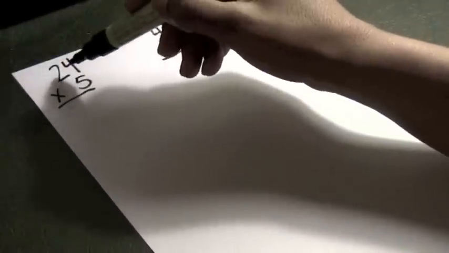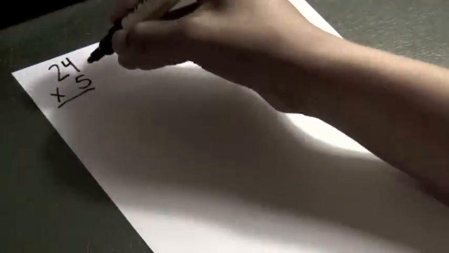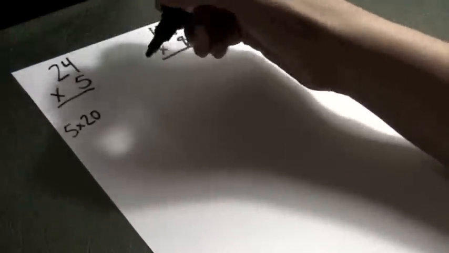So we know that 24, we're going to try to break it up using distributive property, break it up into its tens and its ones. So what we're going to end up with, 24 can be broken up into 5 times 20, that's our tens. We're taking the 20 and putting it there. I'm going to organize it with parentheses.